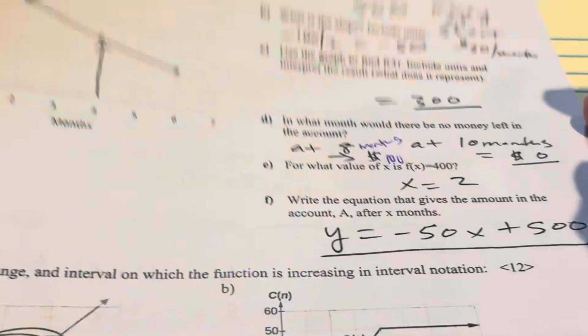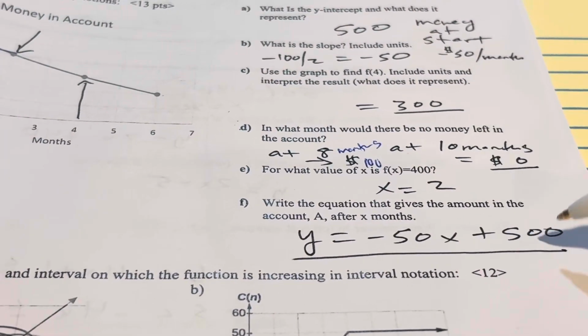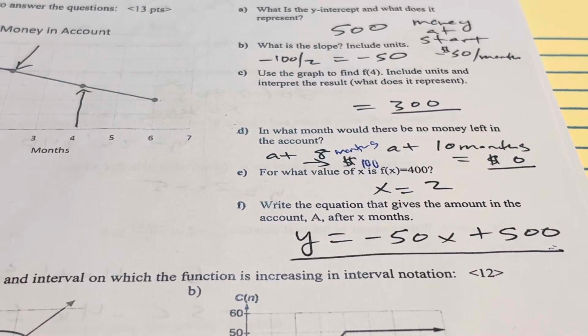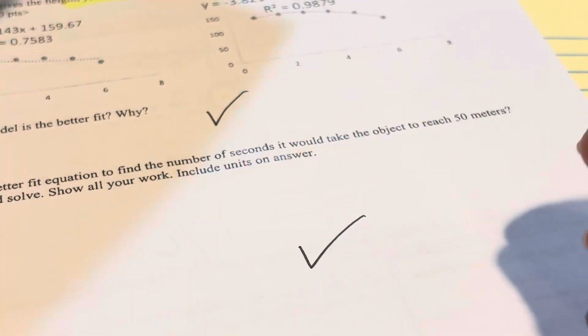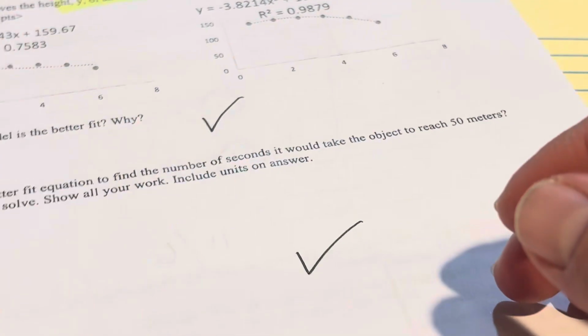It says write an equation. I know the slope is -50, and I know I started with 500, so that is the equation. That matches up. If I plug 10 in for x, I get 0 as an answer. All right, folks, you can get rid of number 2 of 2a. Let's go here to 5.